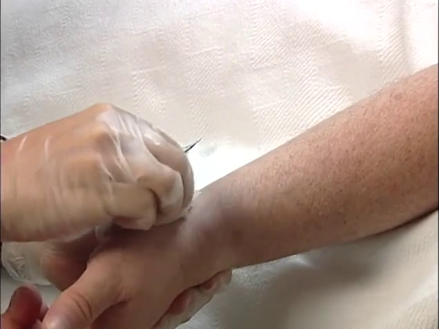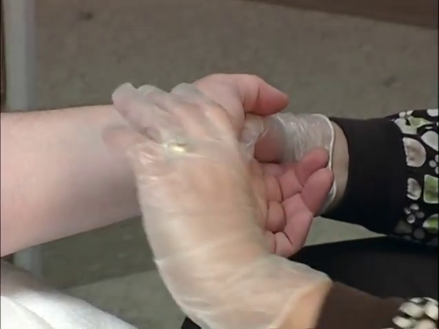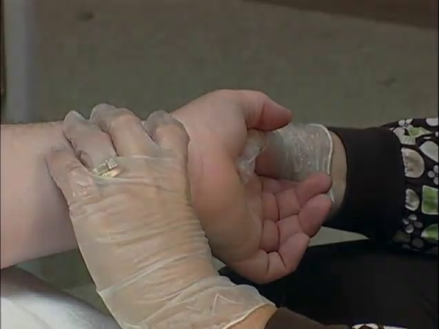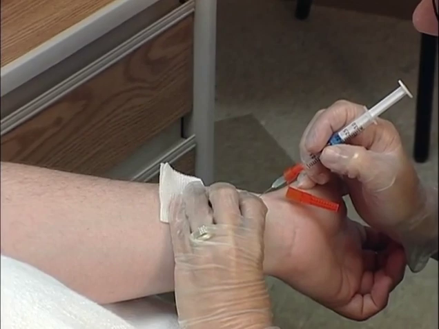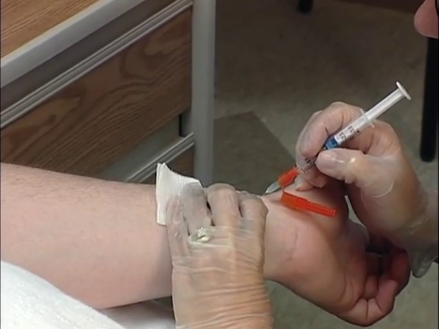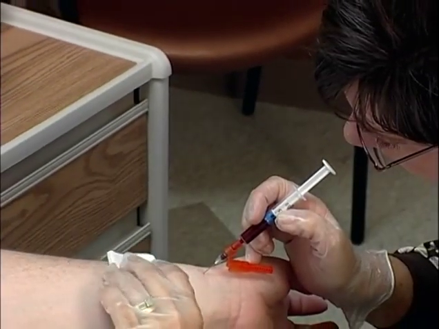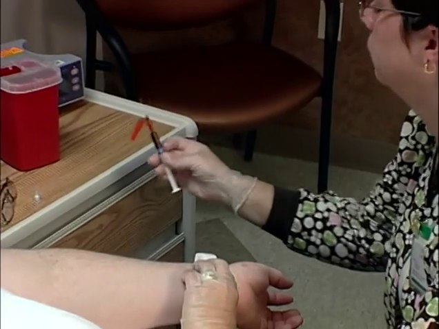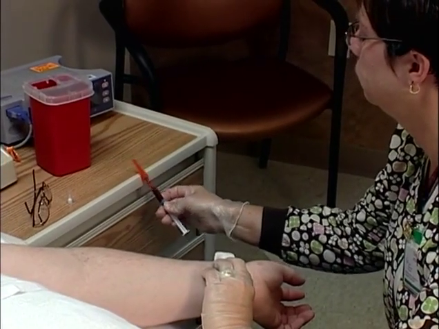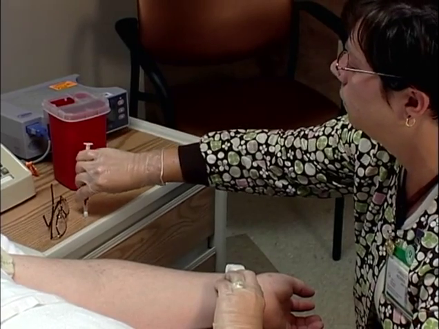Cleanse the site and allow it to air dry. For radial draws, hyperextend the patient's wrist. Perform the puncture, inserting the needle at an angle of 45 degrees or less, and allow the syringe to fill to the appropriate volume. Withdraw the needle and activate its safety feature or conceal the sharp immediately. Apply firm pressure to the puncture site for a minimum of 3 to 5 minutes.